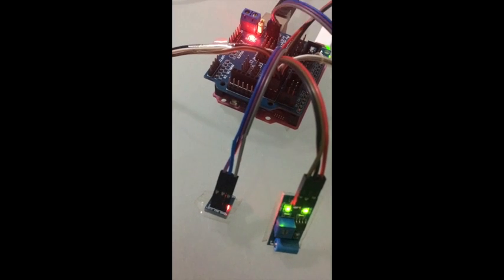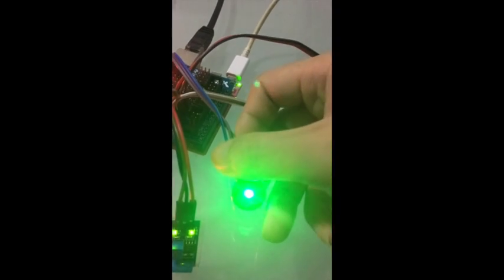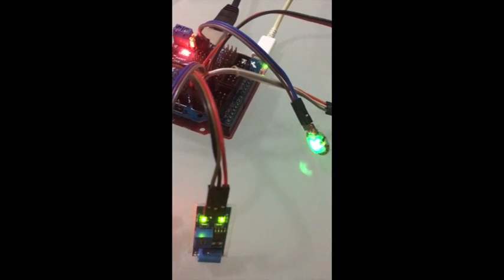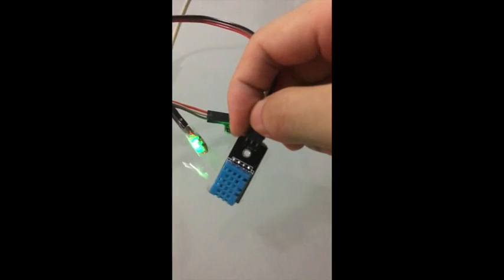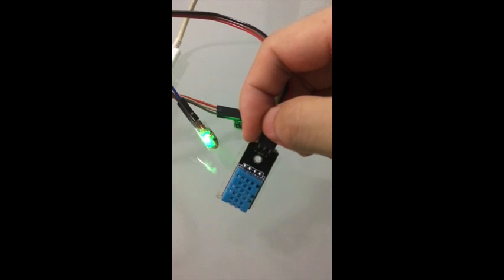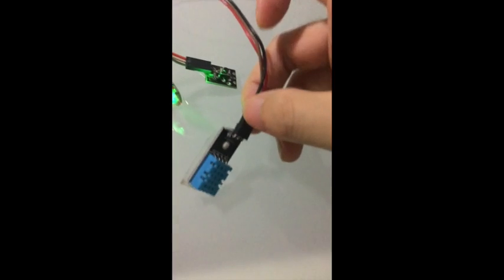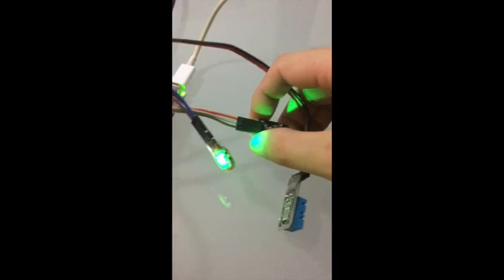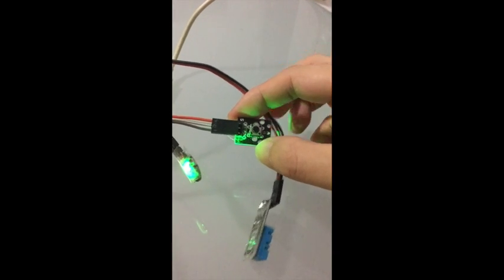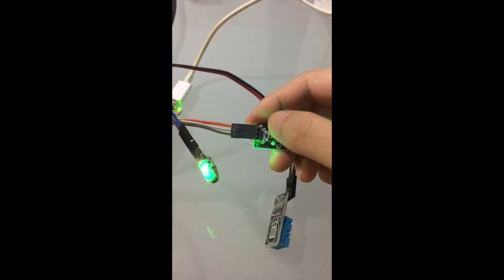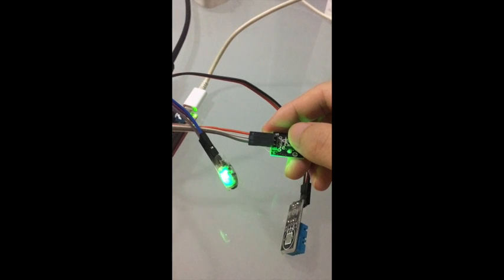And this one is the heart rate sensor. It can detect the person's heart rate. This one is the humidity sensor. It can detect the room humidity. And we also have an emergency button here. If the patient presses this button, it will send a notification to the app.